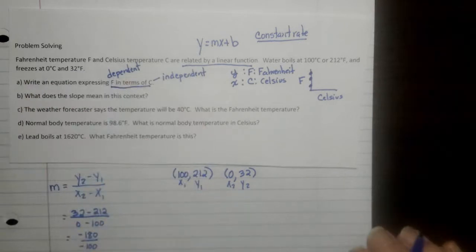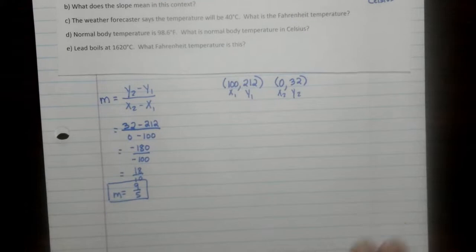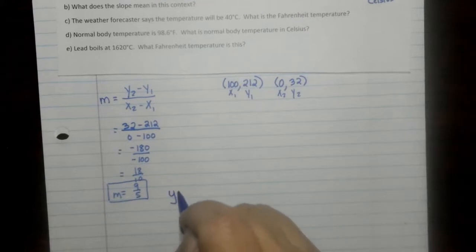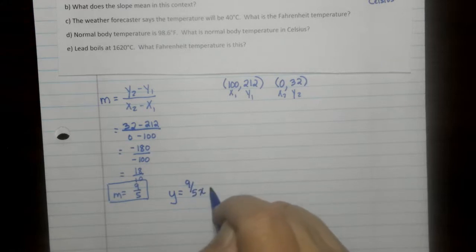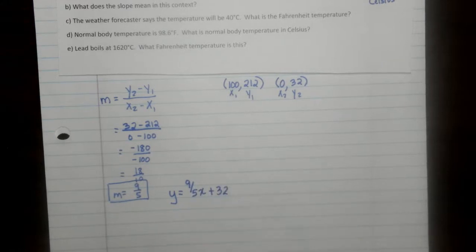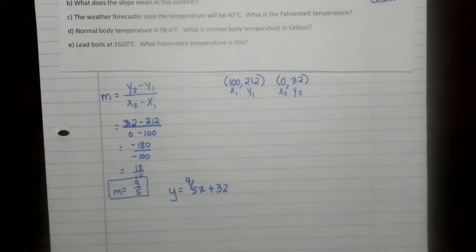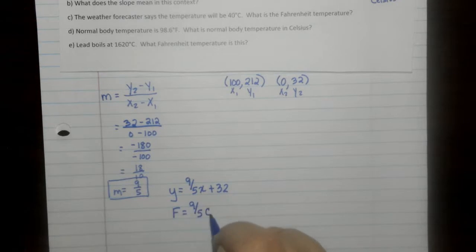So I already know that this equation is going to be y equals 9/5 x plus 32. Or if I wanted to use the variables F and C, it would be Fahrenheit equals 9/5 Celsius plus 32.